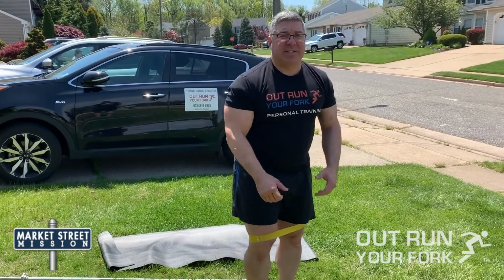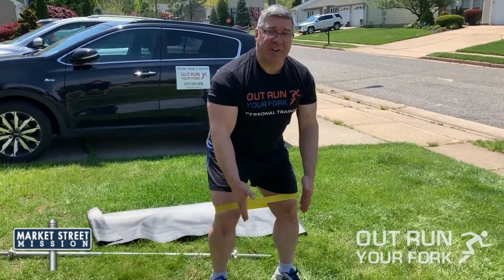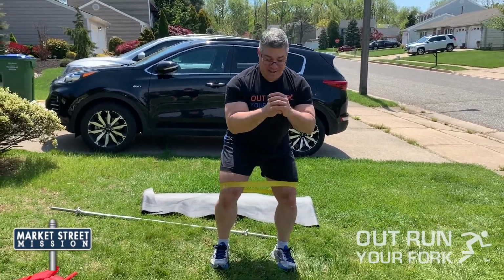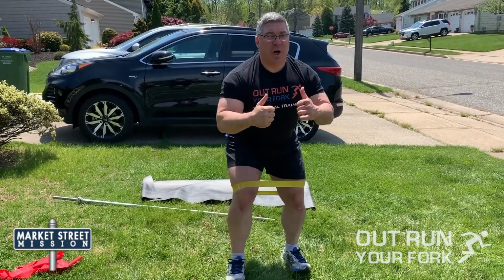Final one I'll show you today is the monster walk. Keep your hips apart, keep your toes facing front, and I'm gonna walk that way. So camera woman's gonna follow. Right here again, on your butt, on your heels, and just walk. Don't step up and down or it will not work.